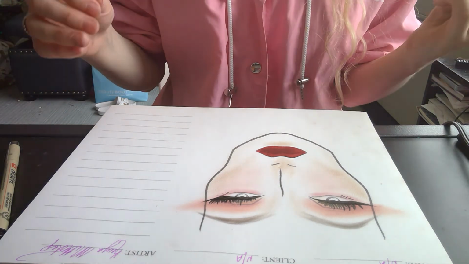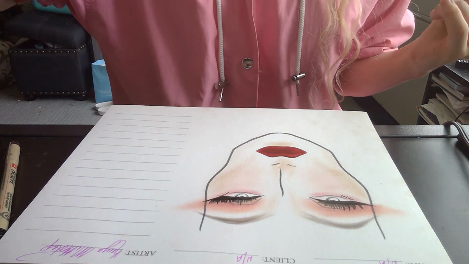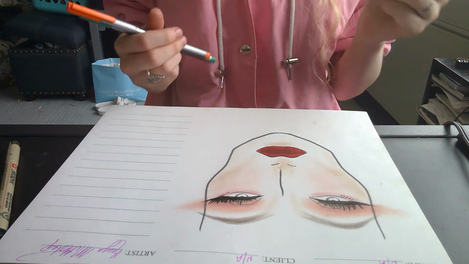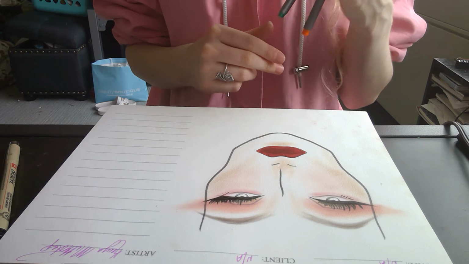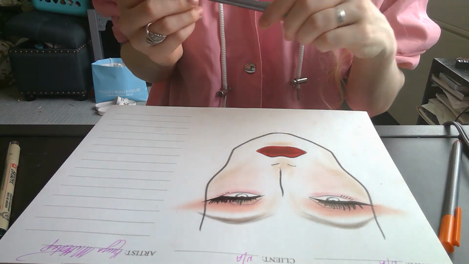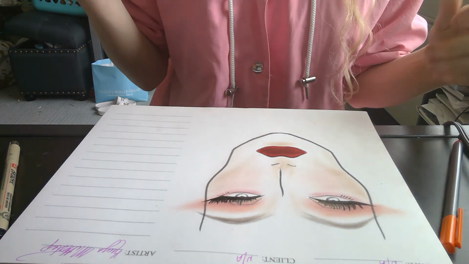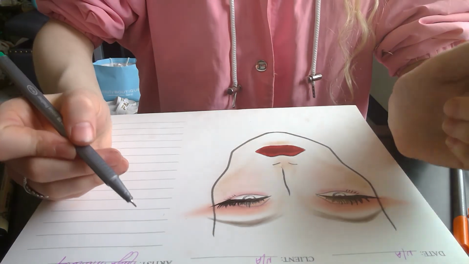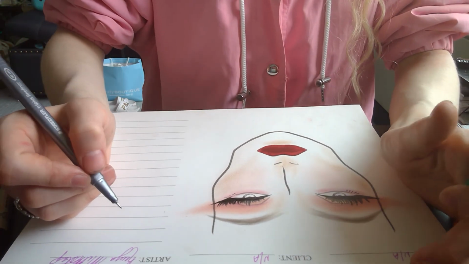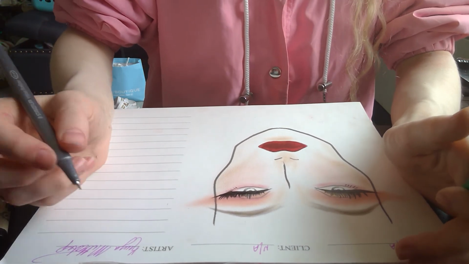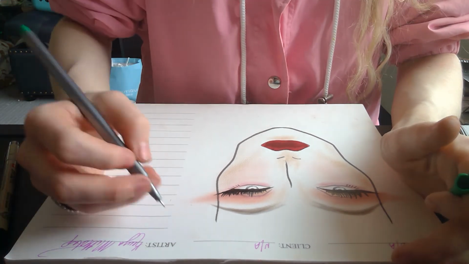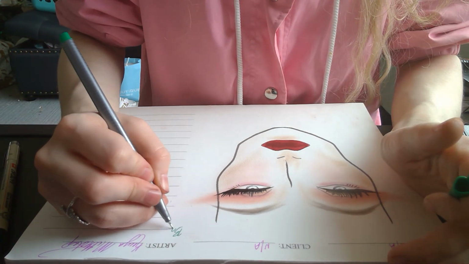Some do, some don't. But we use two colors, doesn't matter which two. The first thing that we're going to write is the name of the product that you've used. For example, for the eyebrows, you write brows.